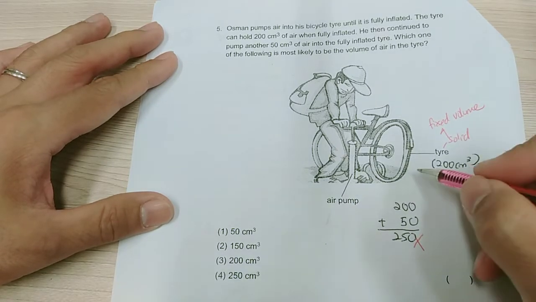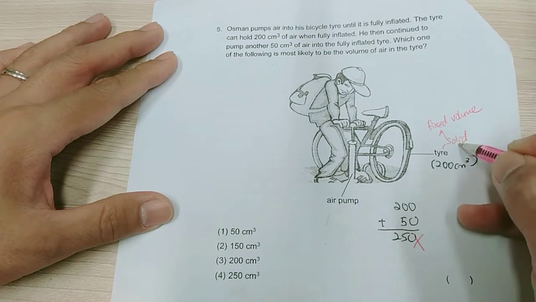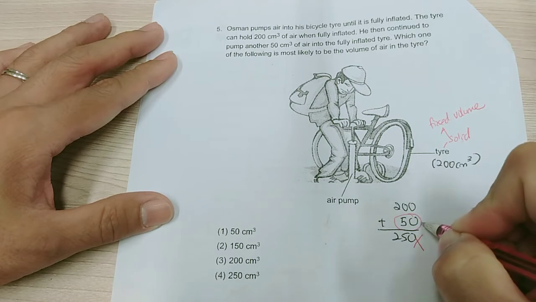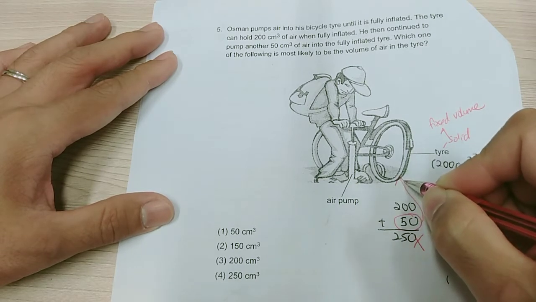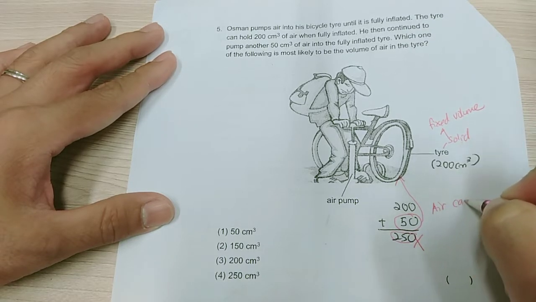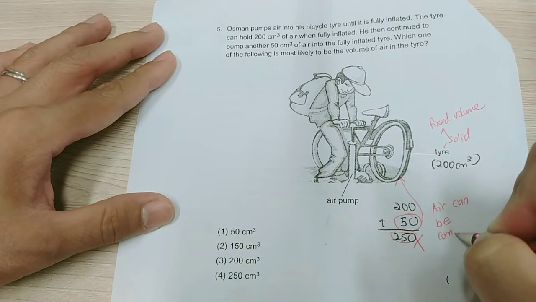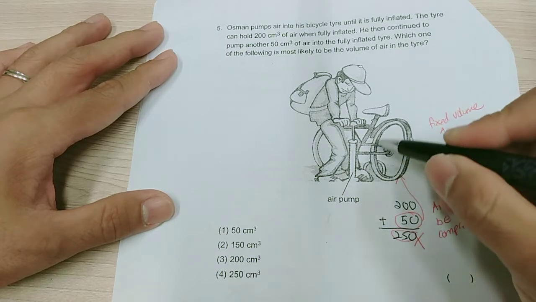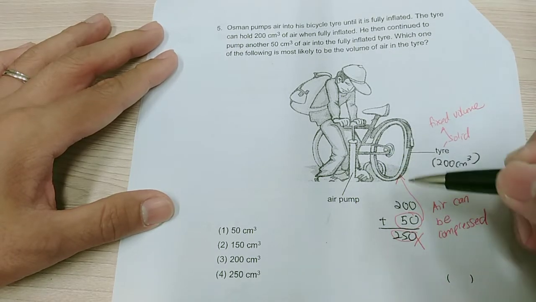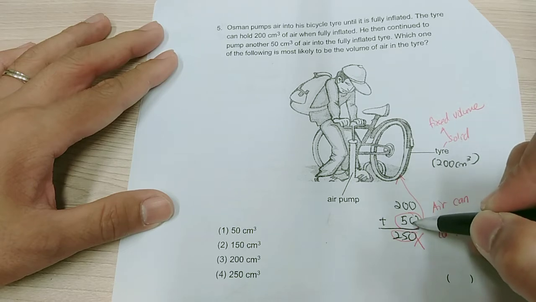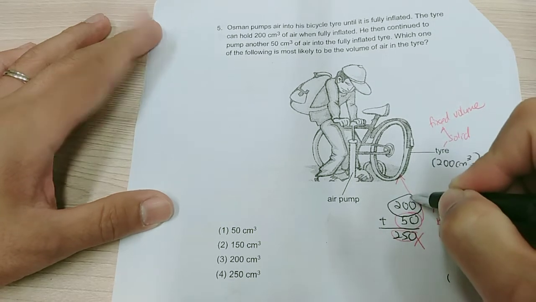So in other words, even if you keep pumping air inside, the volume of this tire does not change. So how is it possible to pump in so much air inside the tire and the volume doesn't increase? It's because of a property of air, which is air can be compressed. If you understand this, then you know that you can pump in so much air inside the tire and it will remain the same in size, the volume is fixed because the volume doesn't increase. So even after you pump in 50 cubic centimeters of air, the volume remains the same at 200.